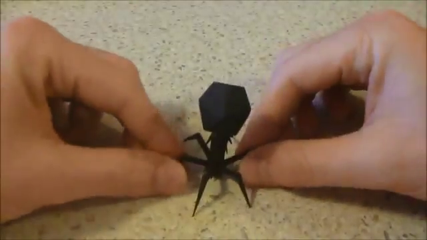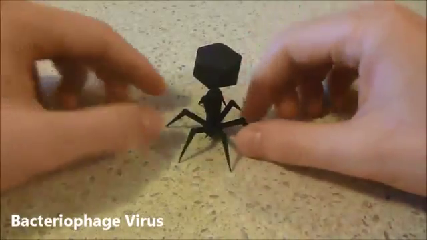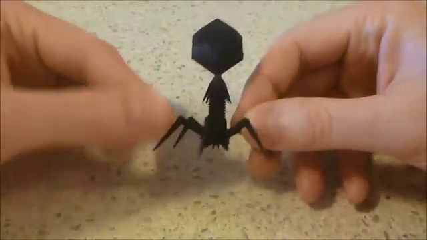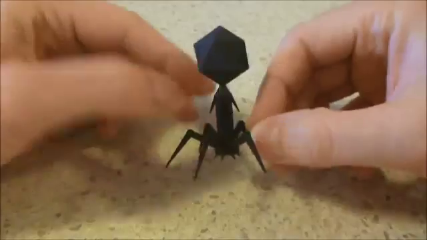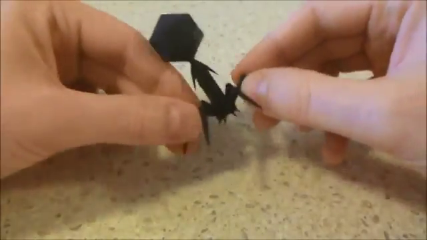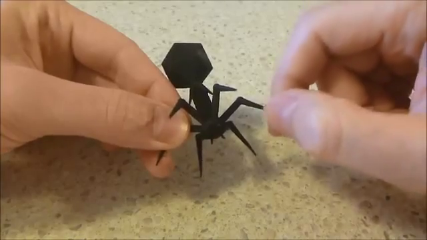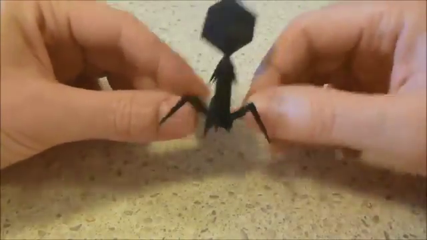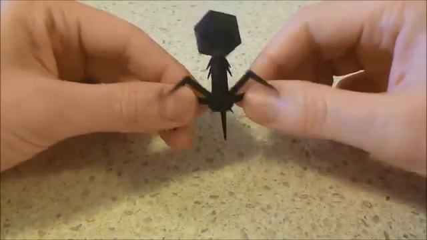Then we have this model of a bacteriophage. This is a model of a virus that infects a species of bacteria. In the real world, this would all be made out of protein, the whole lot. You have these little legs, and that particular structure would act like a key that would target a specific species of bacteria's receptors on their cell walls.